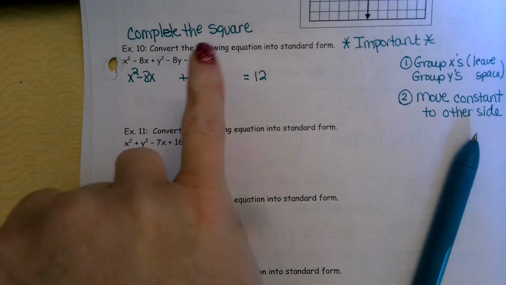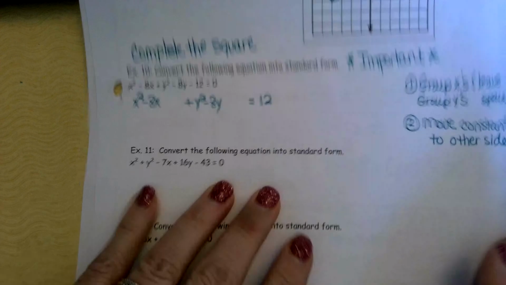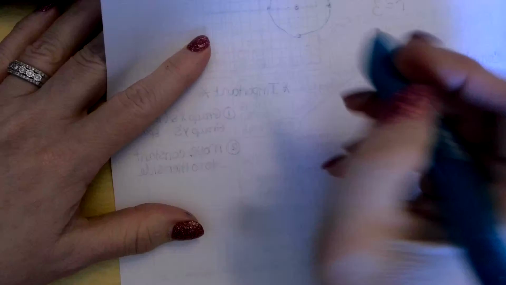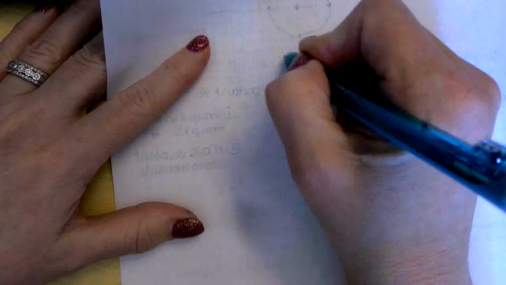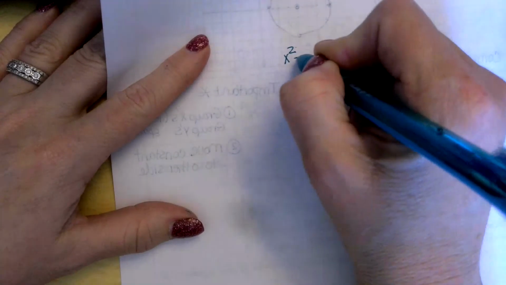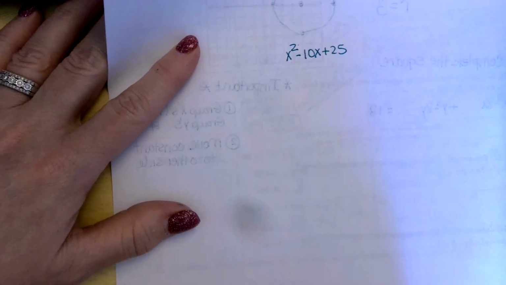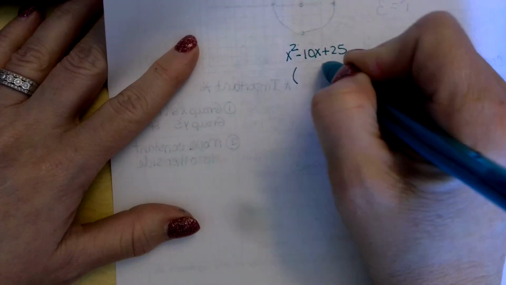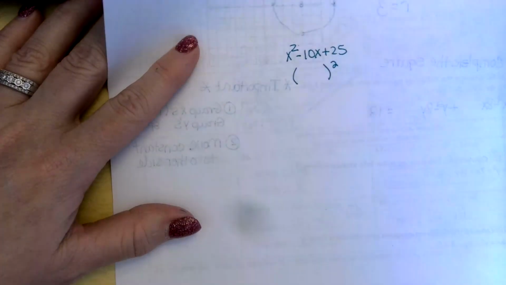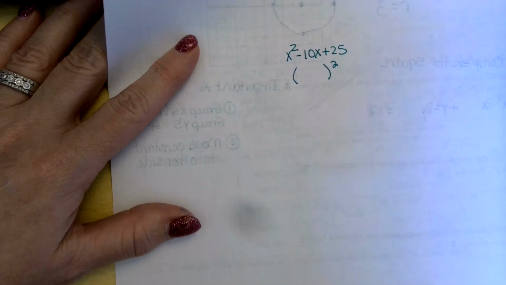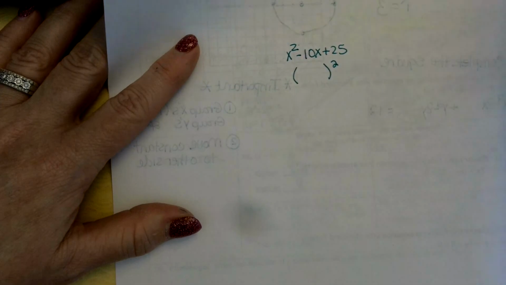So what we're doing is we are making, well, let me show you what completing the square looks like, okay? You do not have to write this down, but what completing the square does is it takes a trinomial and it factors into this. And factoring is undoing multiplication, if you remember that.